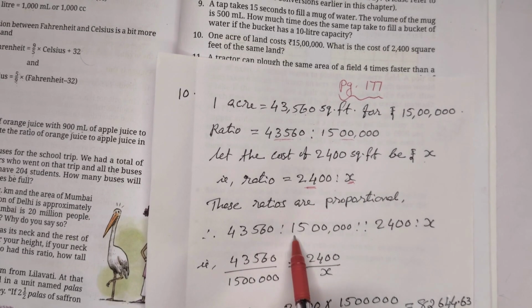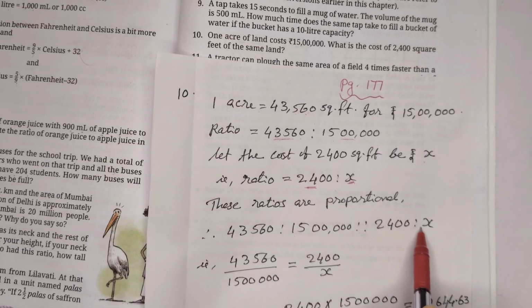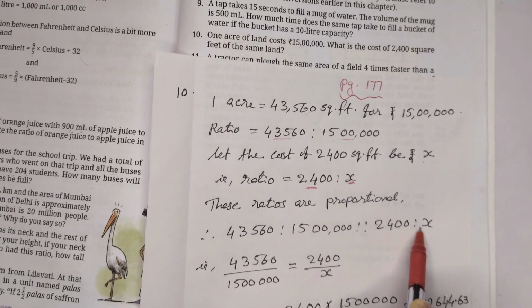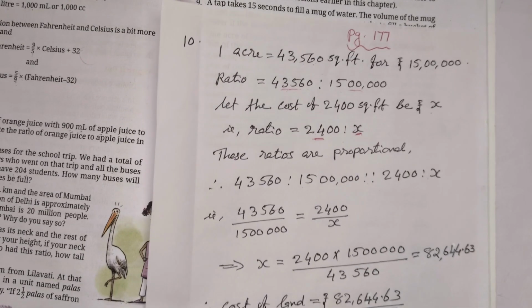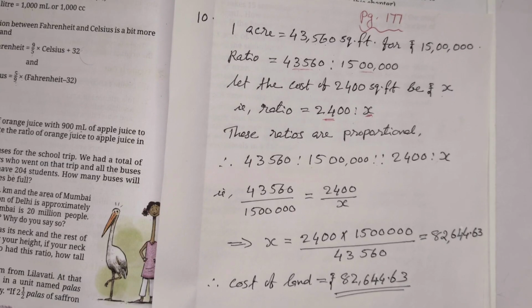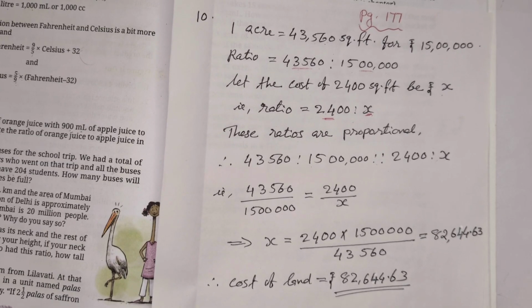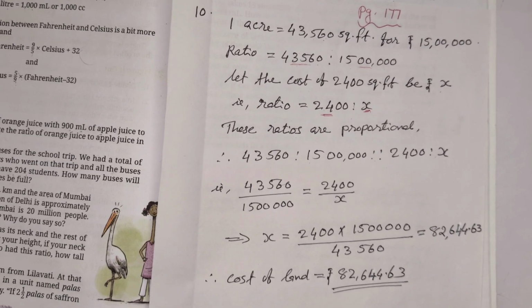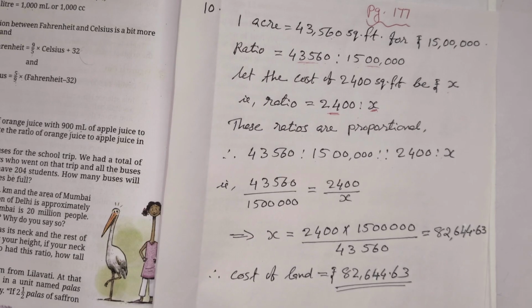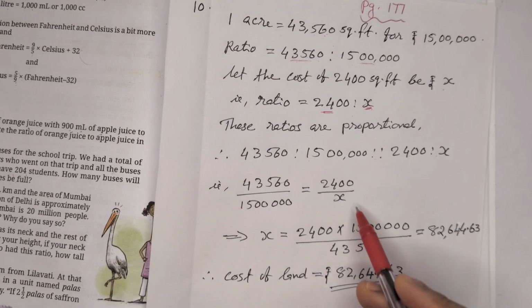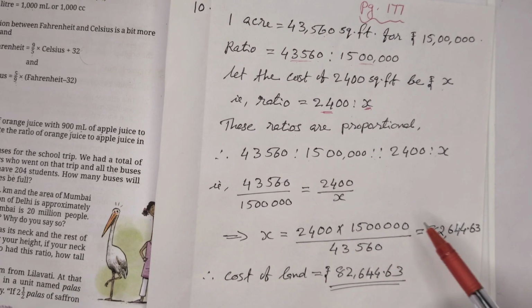So the ratios are in proportion. We can write the first ratio proportional to the second ratio in fraction form: 43,560 divided by 15 lakh is equal to 2,400 divided by X. We don't know X, that we are going to calculate.